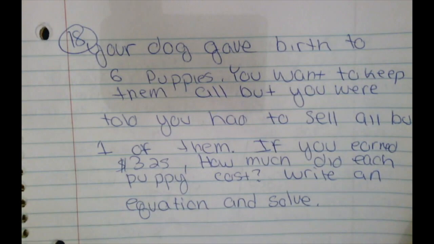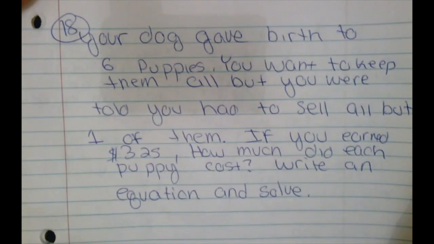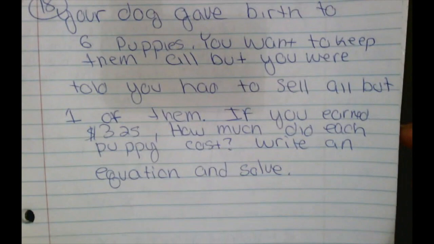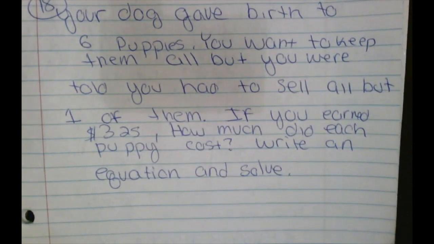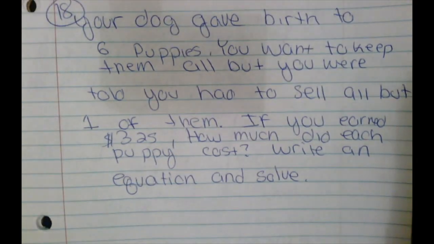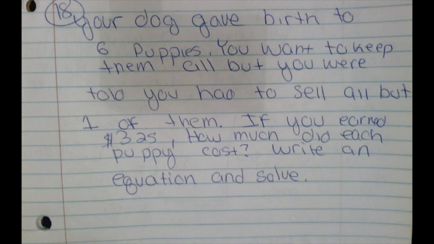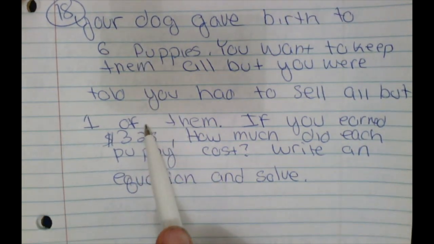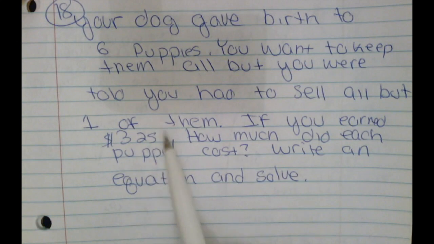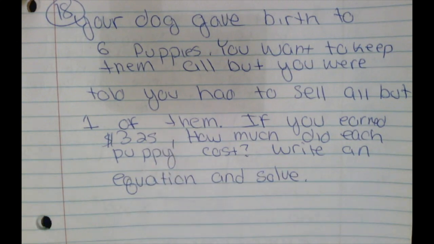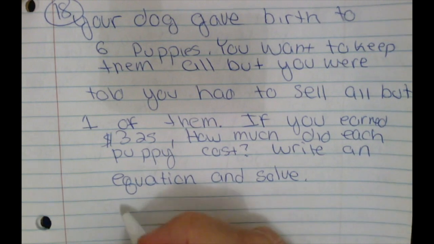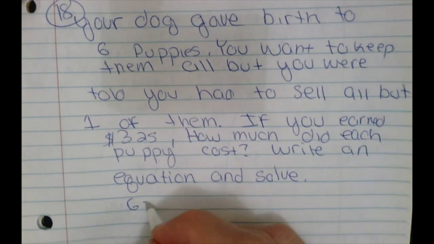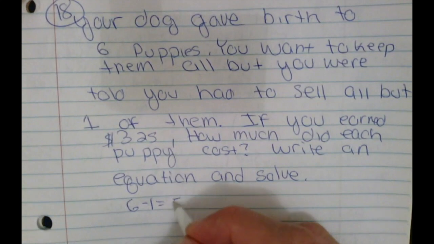Number 18. Your dog gave birth to 6 puppies. You want to keep all of them, but you're told you have to sell all but one of them. If you earn $325, how much did each puppy cost? Of course you can solve this using arithmetic, but since we're practicing algebra, we want to set up an equation. So let's begin. There's 6 puppies, but we're only allowed to keep 1. So how many puppies do we have to sell? Well, we have 6. We're allowed to keep just 1. So we have to sell 5 puppies.